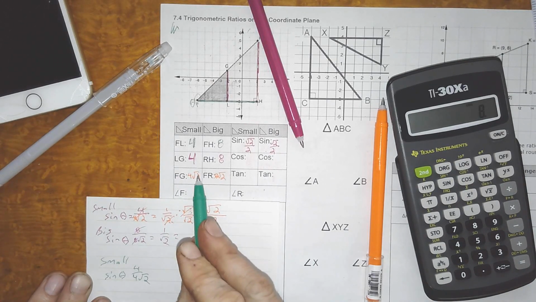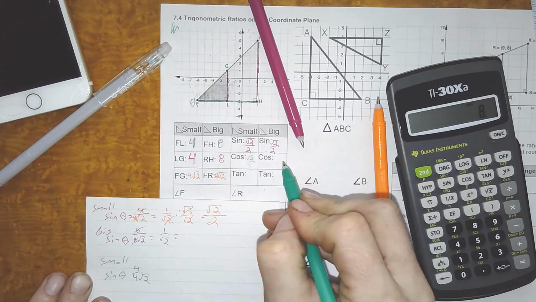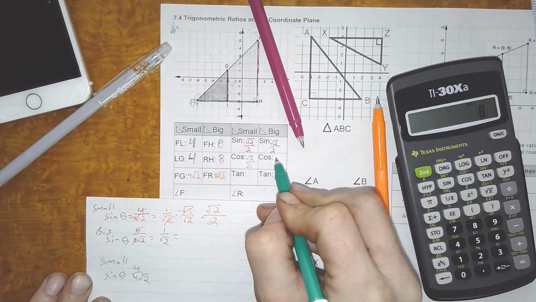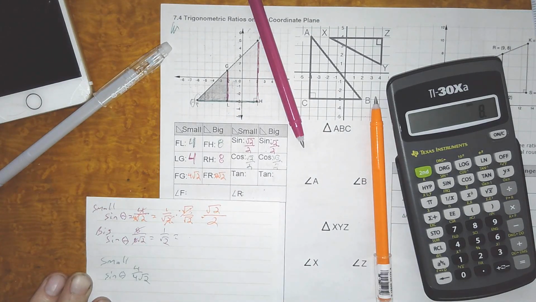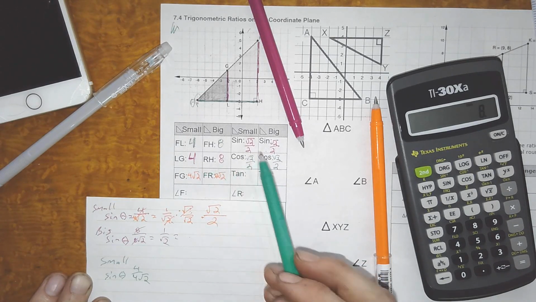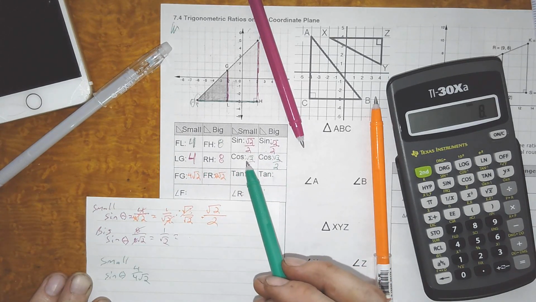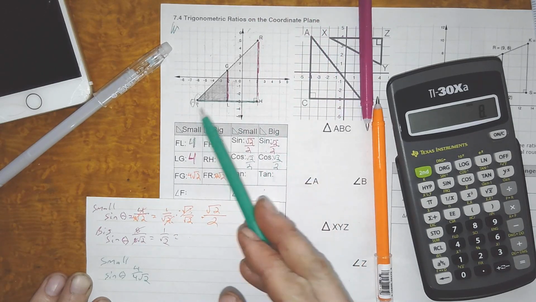The math is identical, so it ends up being square root of 2 over 2. And because it's identical, it's square root of 2 over 2 for the cosine of the big one as well, right? So that's pretty interesting. The sine and the cosine are the same for this angle theta here.